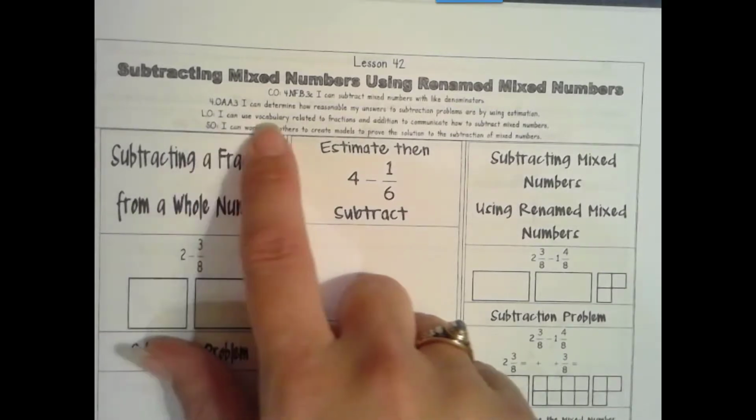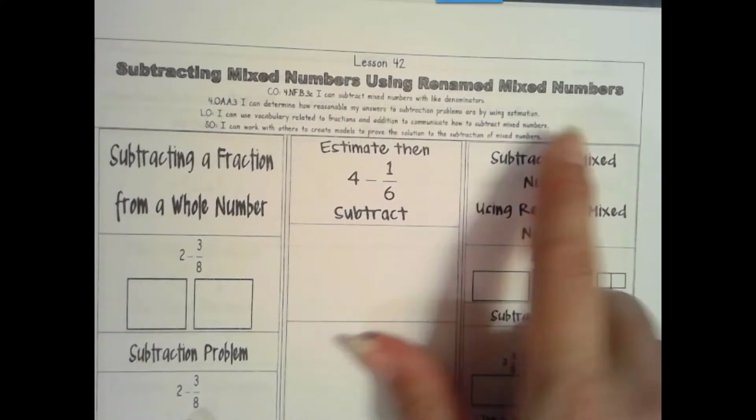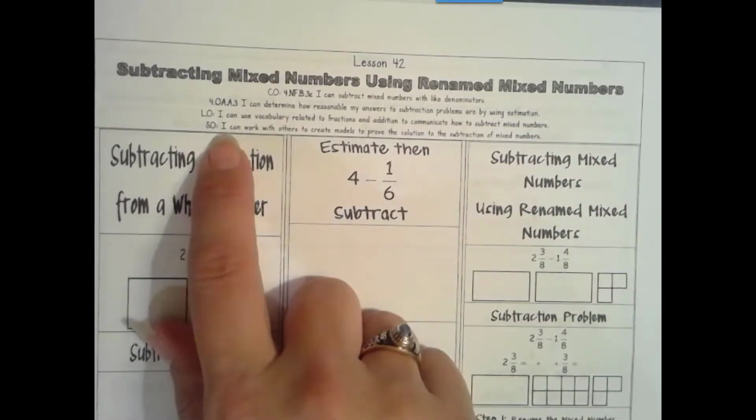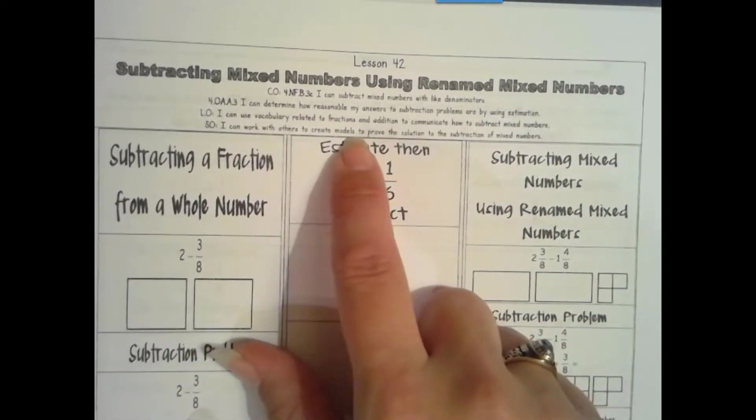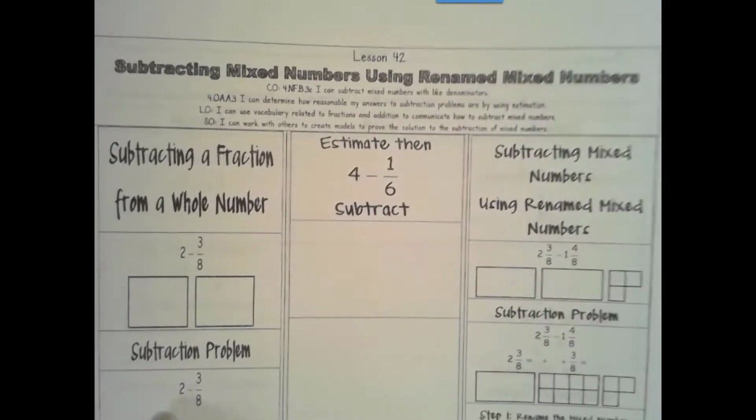Language objective: I can use vocabulary related to fractions and subtraction to communicate how to subtract mixed numbers. Social objective: I can work with others to create models to prove the solution to the subtraction of mixed numbers.